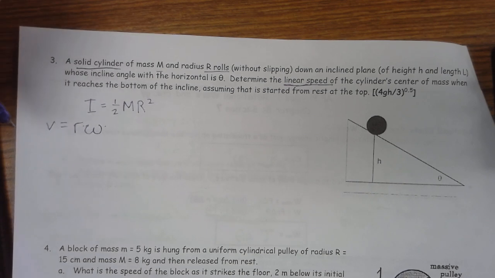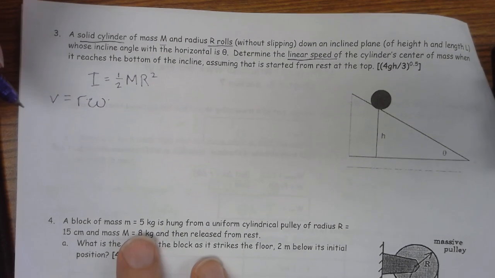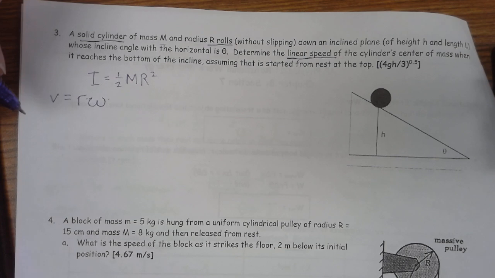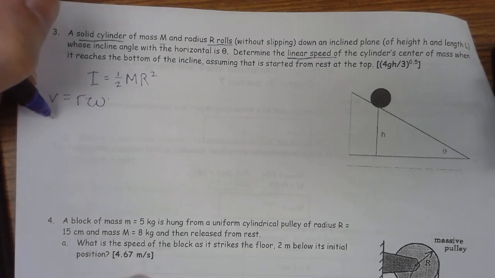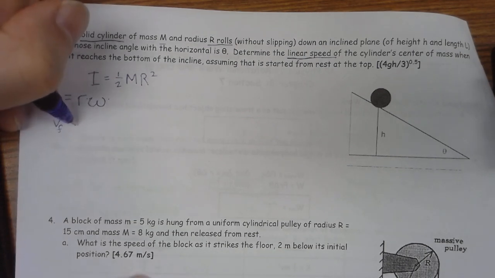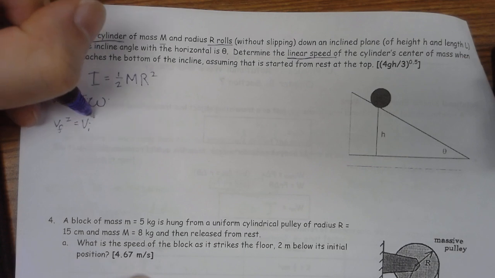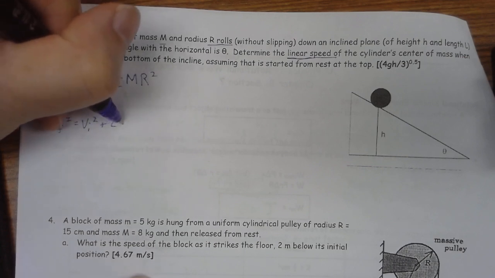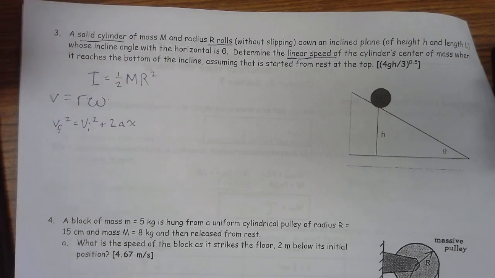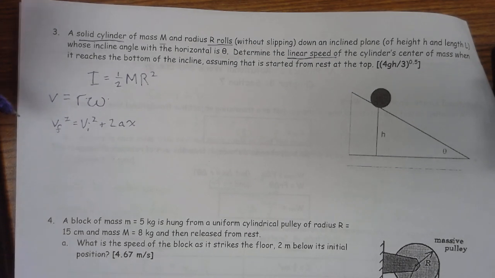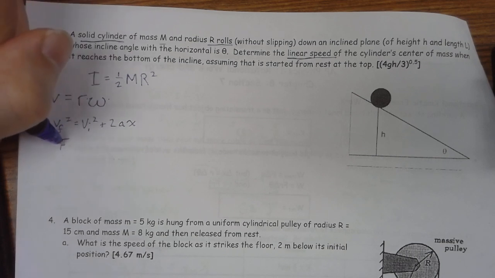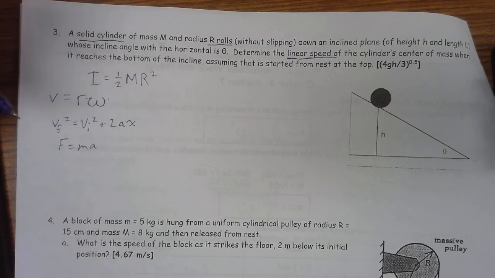There's also velocity final squared equals velocity initial squared plus 2ax. We have kinematics. What else might you use? Let's just jot things down. We can brainstorm. F equals ma. Yeah, might as well when we're brainstorming.